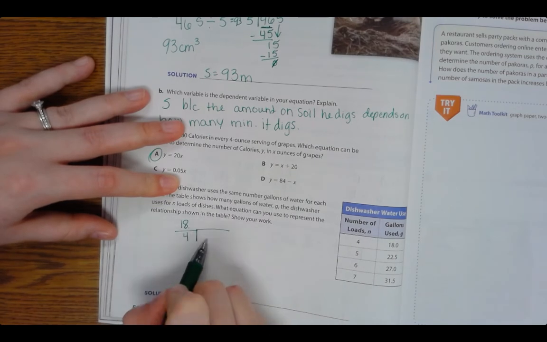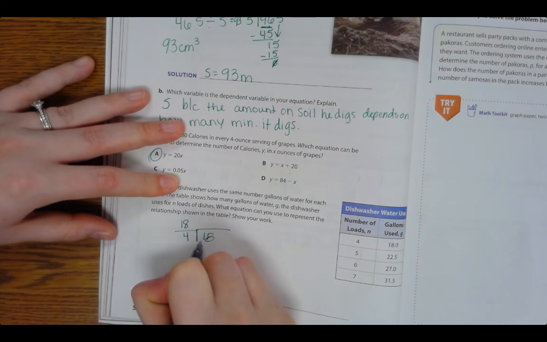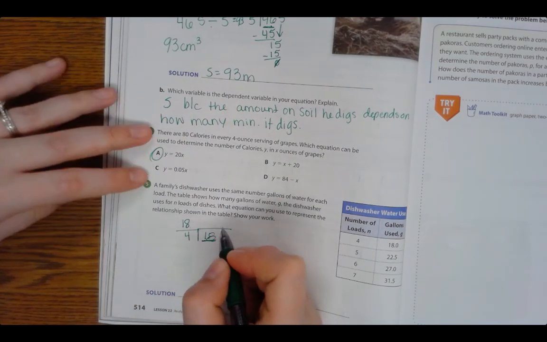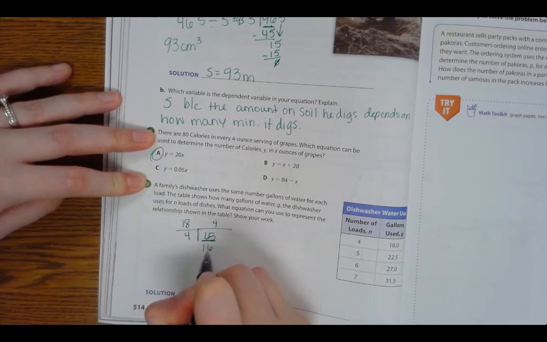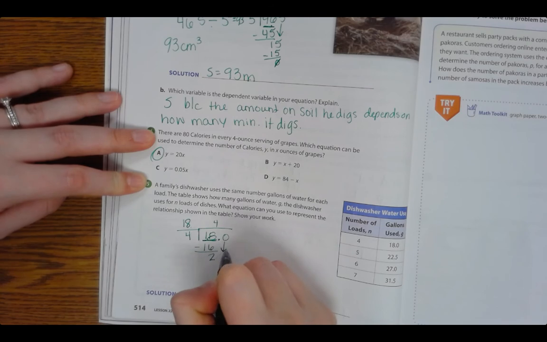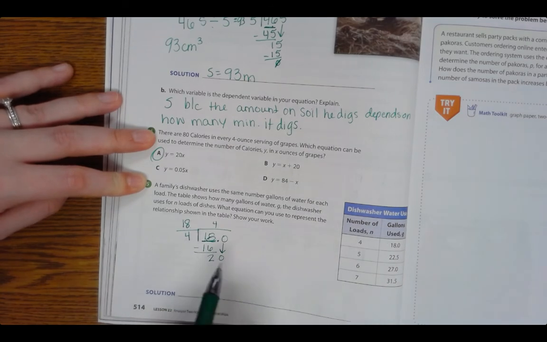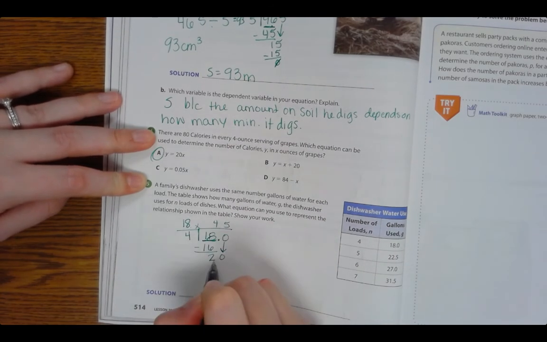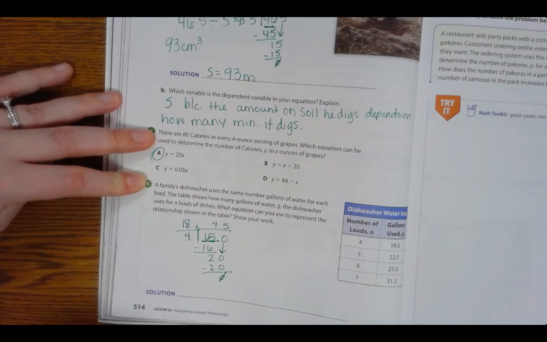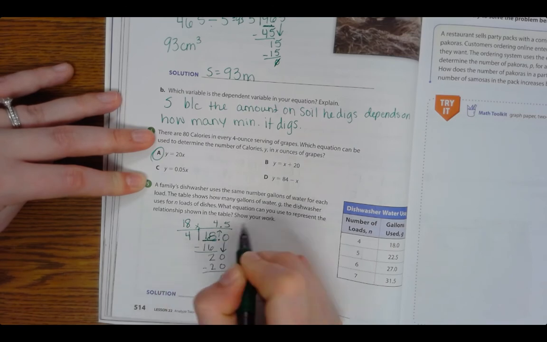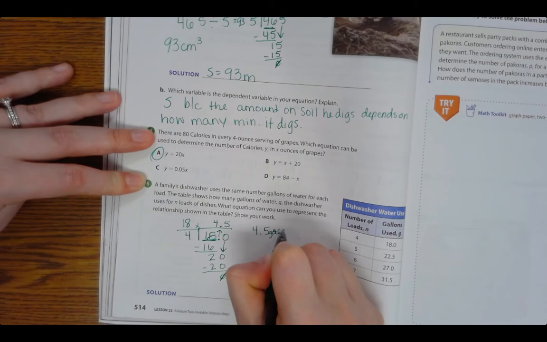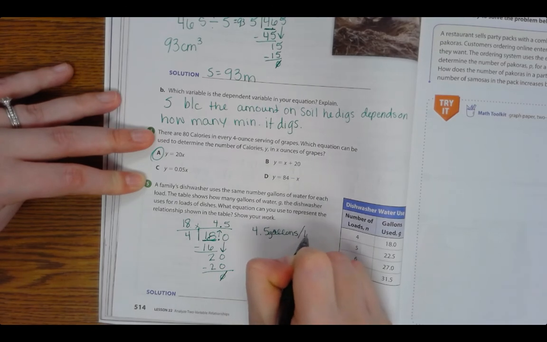Right, I know that my numerator goes inside my house. Right, can 1 answer the door? No, but 18 can. 4 can go into 18. 4 times 4 is 16. Subtract, and I get 2. And I add a decimal and a 0 and bring it down. 4 can go into 20 5 times. 5 times 4 is 20. Subtracting, I get 0, nothing else to bring down. So I bring up my decimal, I get 4.5 gallons per load.